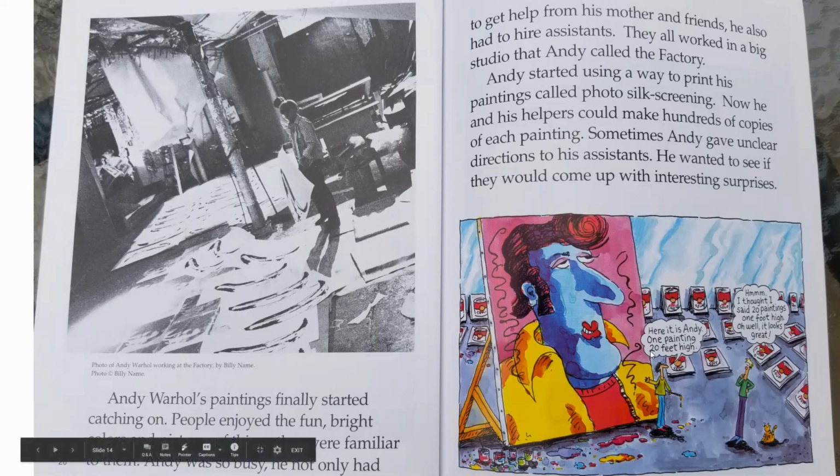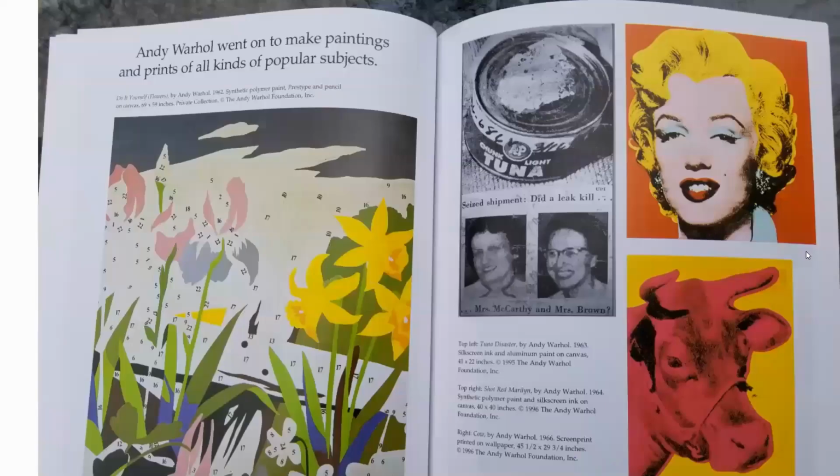So for example, here he says this is one of his workers and he's like, here it is, Andy, one painting 20 feet high. But Andy says, I thought I said 20 paintings 1 foot high. Oh, well, it looks great. So he just rolled with it.